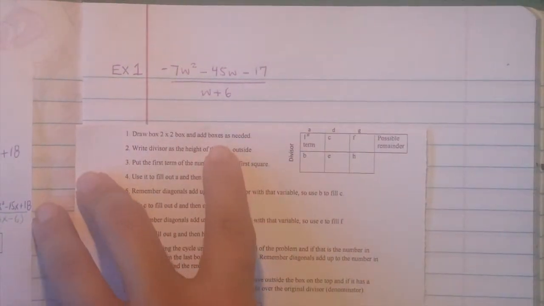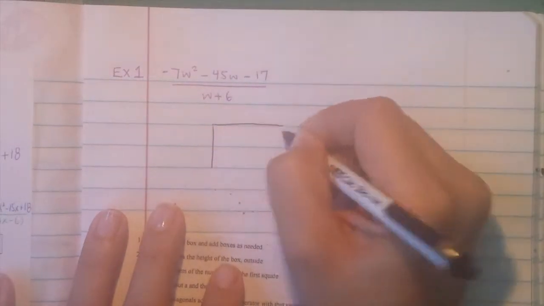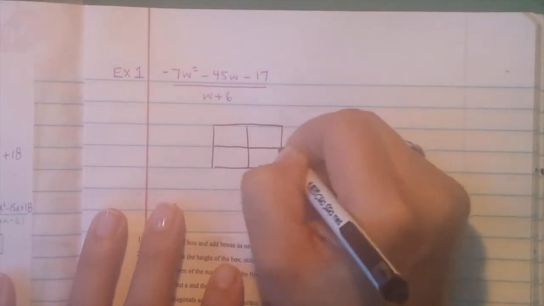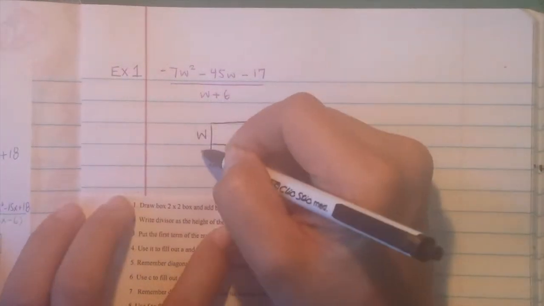Alright, because we've already done multiplication, dividing should be very easy. Let's take a look at an example. First thing it says you do is draw your 2 by 2 boxes and then add boxes as you need. We'll always start with 2 by 2, then if you need some more, go ahead and add them. It says write the divisor as the height of the box outside.